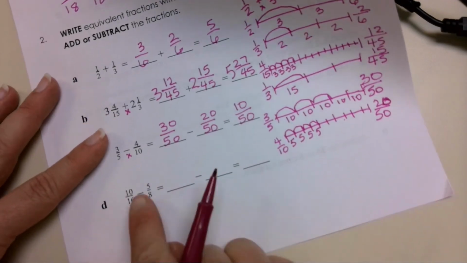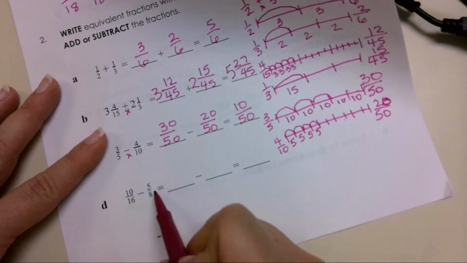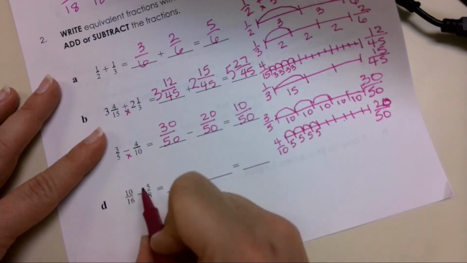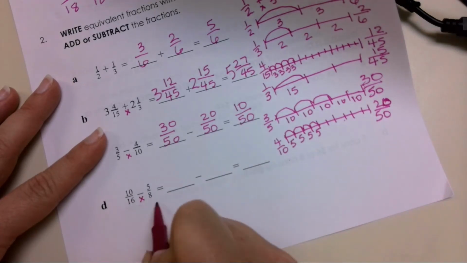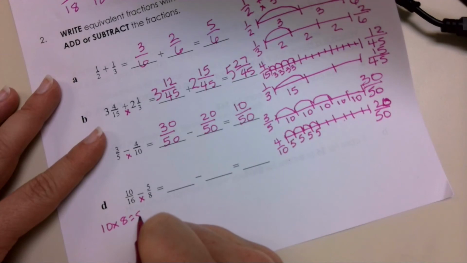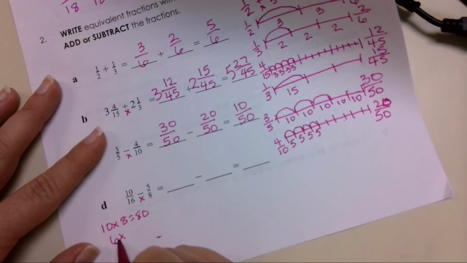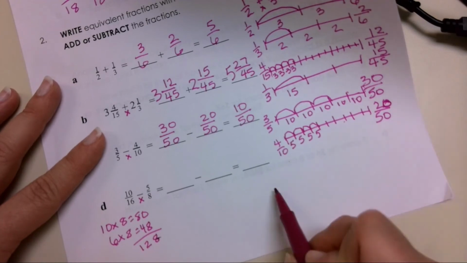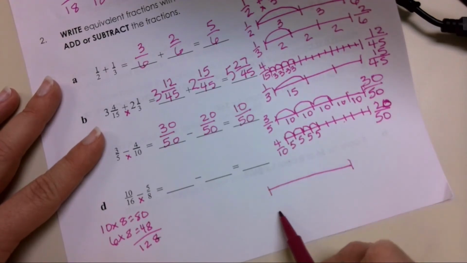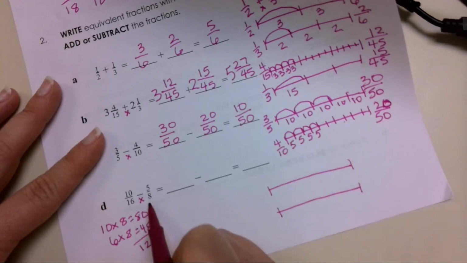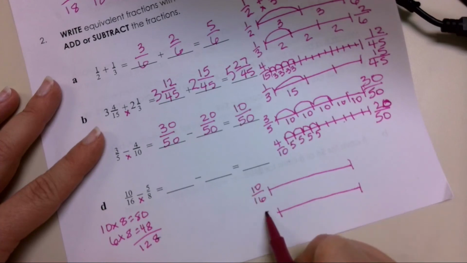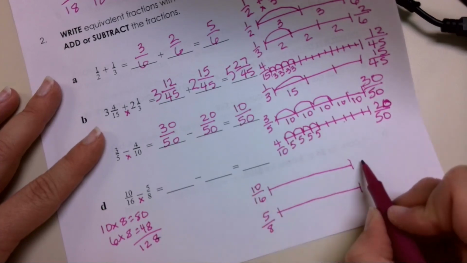For the next one, I have 10 16ths minus 5 eighths. Some of you might notice that we can just change the eighths into 16ths. That can work. If you do not feel comfortable, then you would go ahead and do 16 times 8. I do 10 times 8 to give me 80. And then I do 6 times 8 to give me 48. So this gives me a grand total of 128, which isn't something I typically like to work with. However, I'm going to show you with using the number lines. And then I'm going to show you with just changing the 5/8. So here we have our 128. So I have 10 16ths and 5 eighths. And my total is 128.